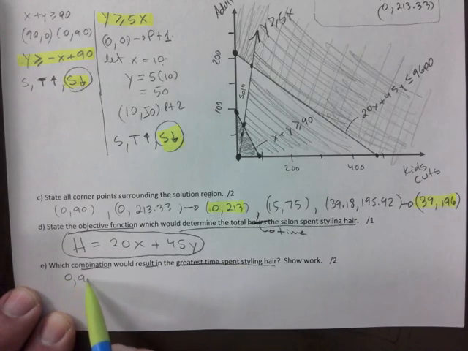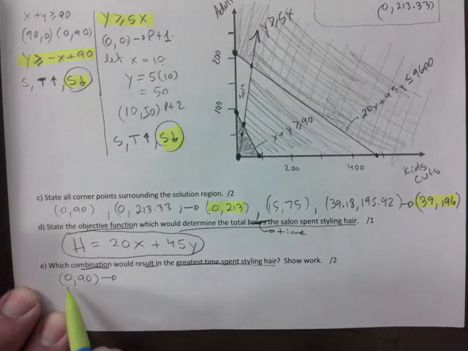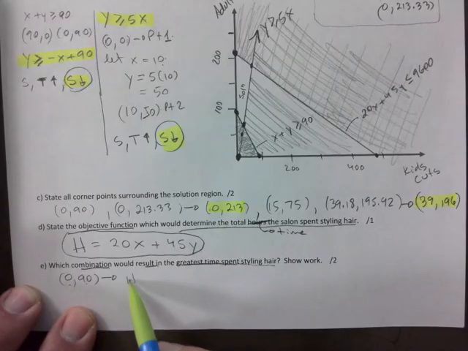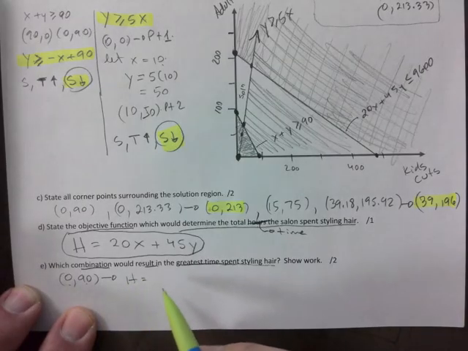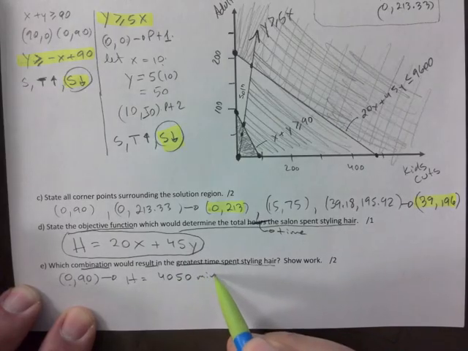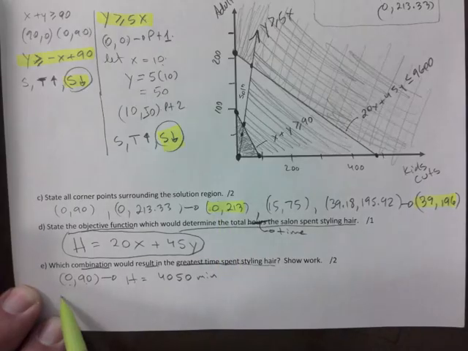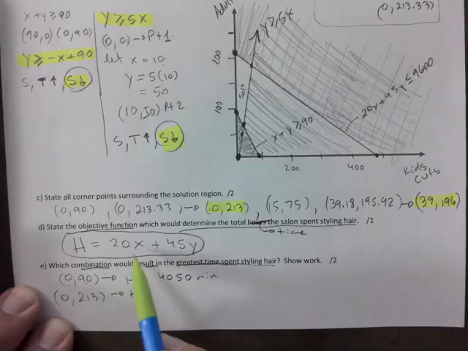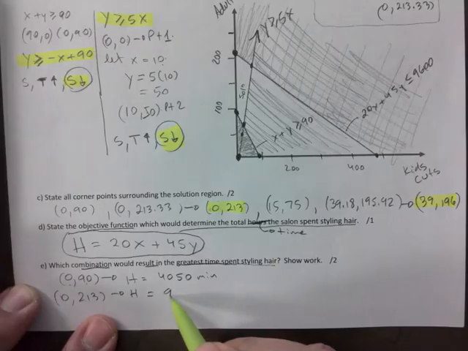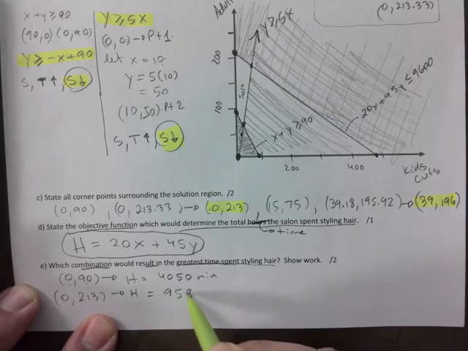Let's just do this, okay, for time's sake. (0, 90), we plug it into here, right? H is going to be, just write this down, 4,050 minutes. If you plug in (0, 213) into this objective function, you get 9,585 minutes.